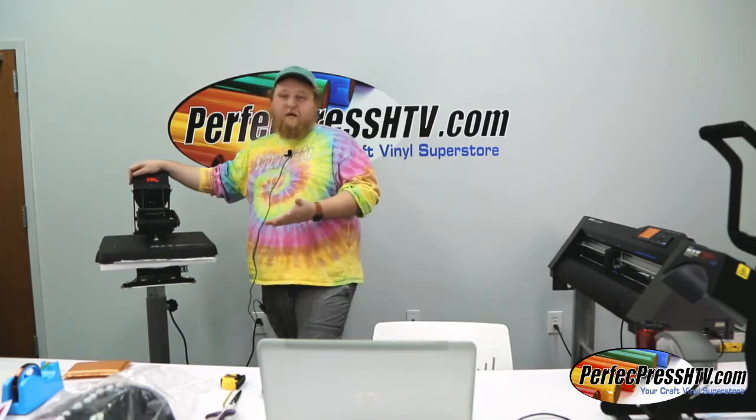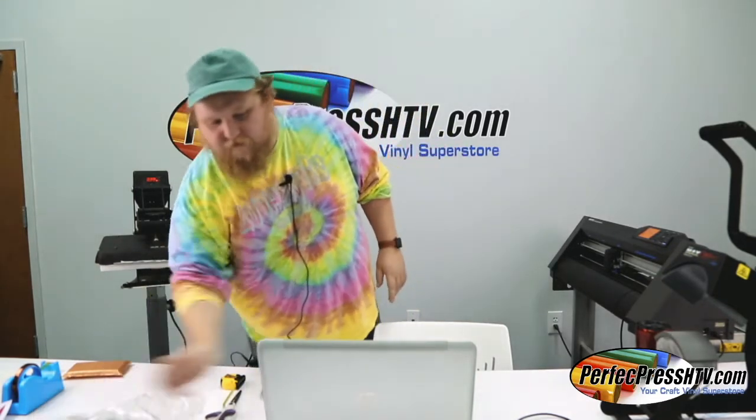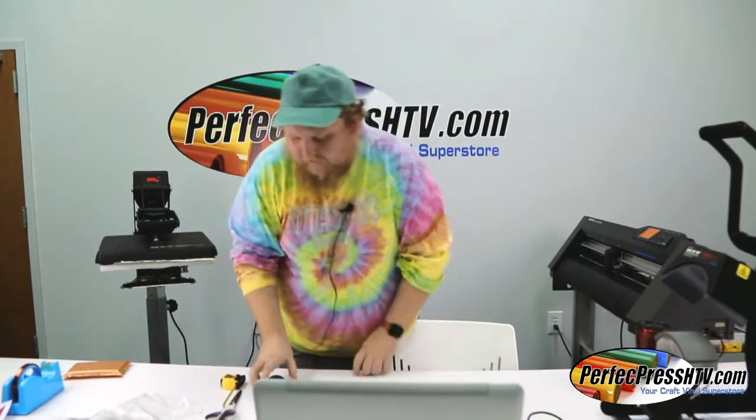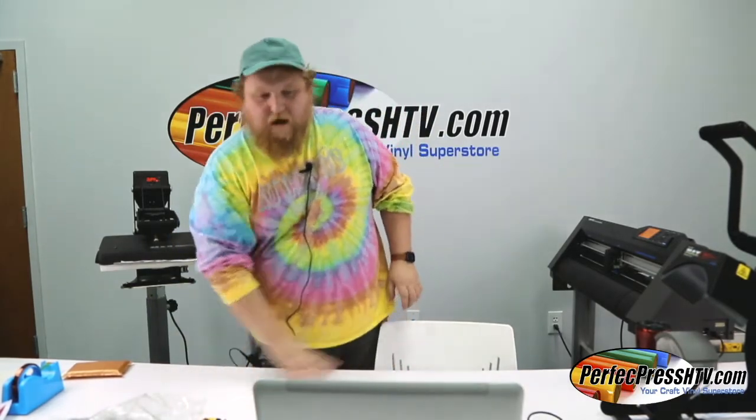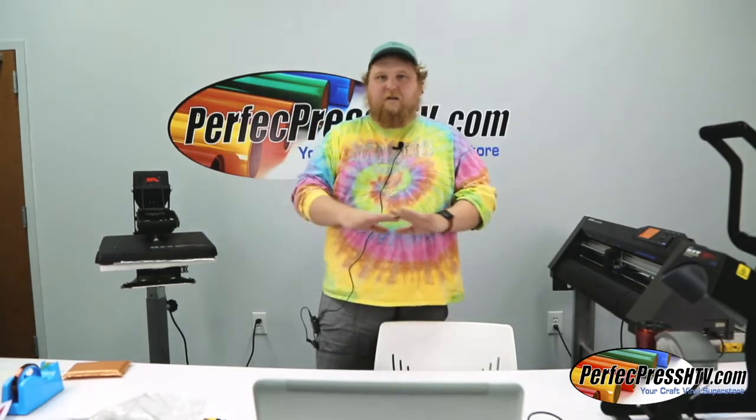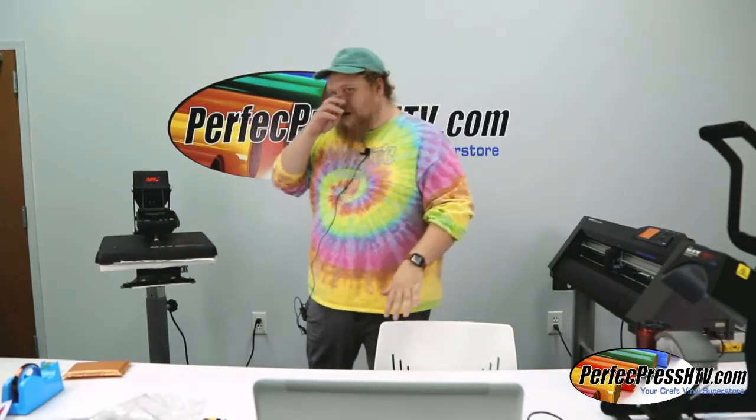So after we pull this, it's going to be kind of melty. So we're going to immediately move it to a cold table, such as ours right here, and give it some moving around and keep it from wrinkling, and try to be as straight as possible without messing up our vinyl.